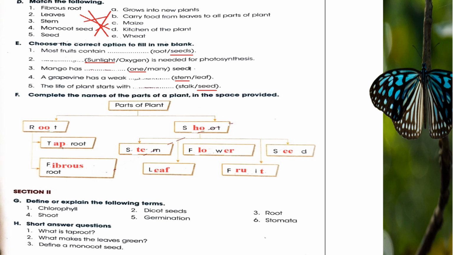Now complete the names of the parts of plant in the space provided. There are two main parts, that are root and shoot, which are the parts of plants. Then under root come taproot and fibrous root. Under shoot come stem, flower, seed, leaf and fruit.